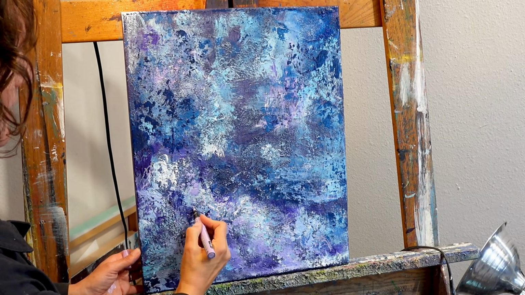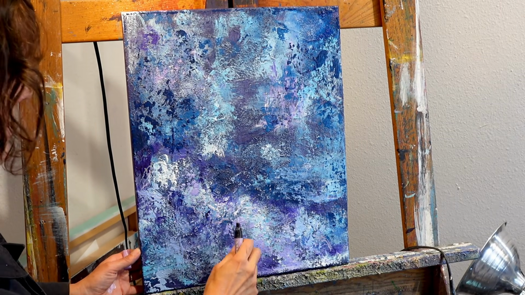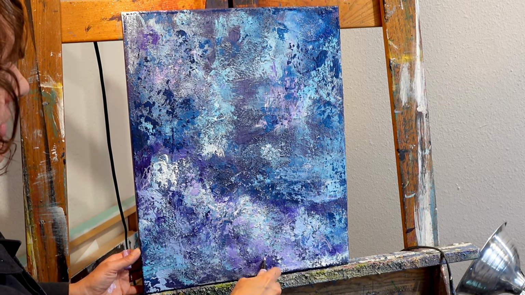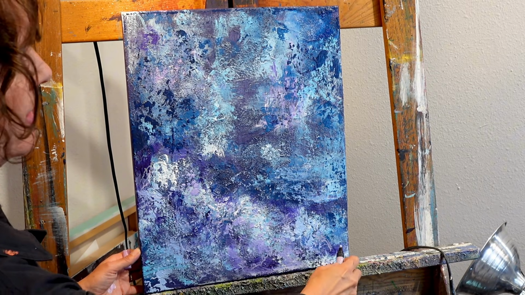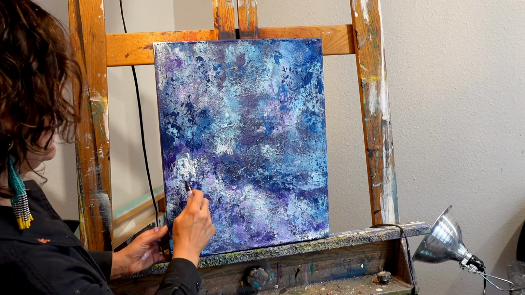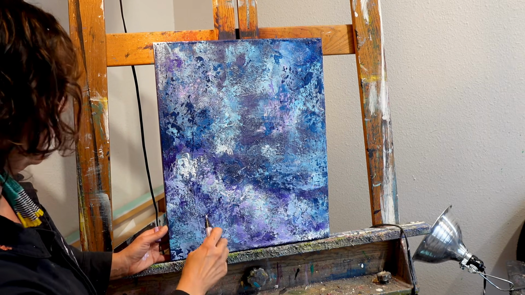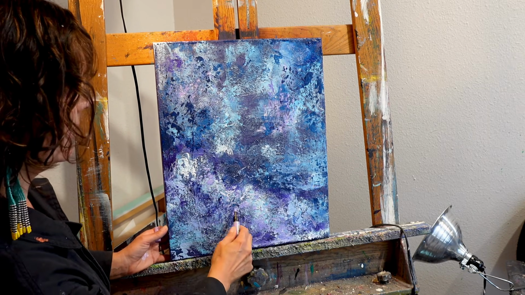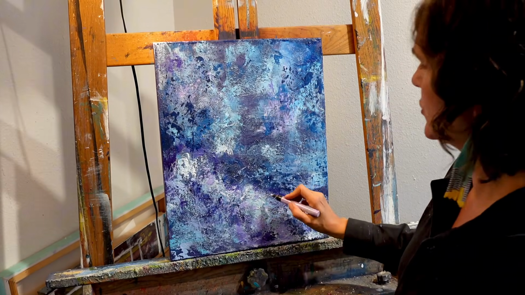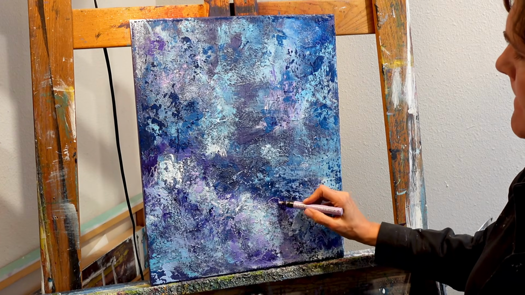You can also use it to outline shapes. So like there's a dark shape here, like an outline, just a part of it, not the whole thing. And if you wipe it out quickly enough, it'll go away. So it's a great way to try some other ideas.